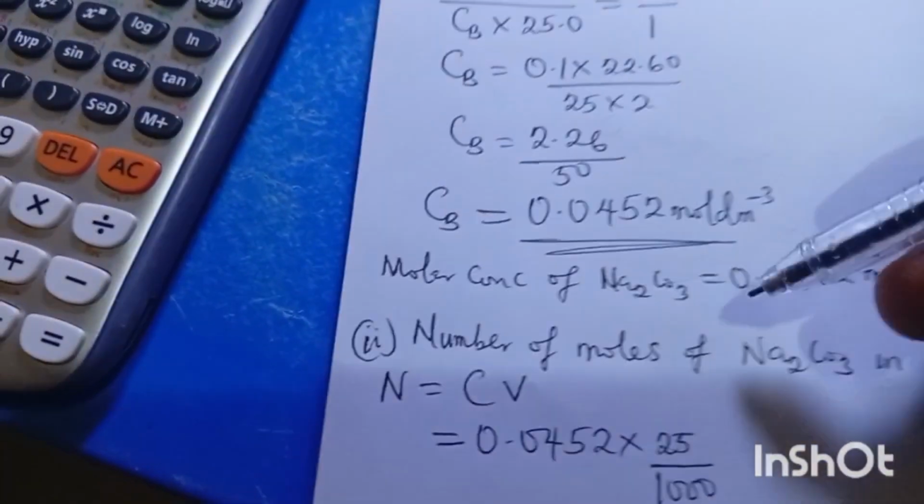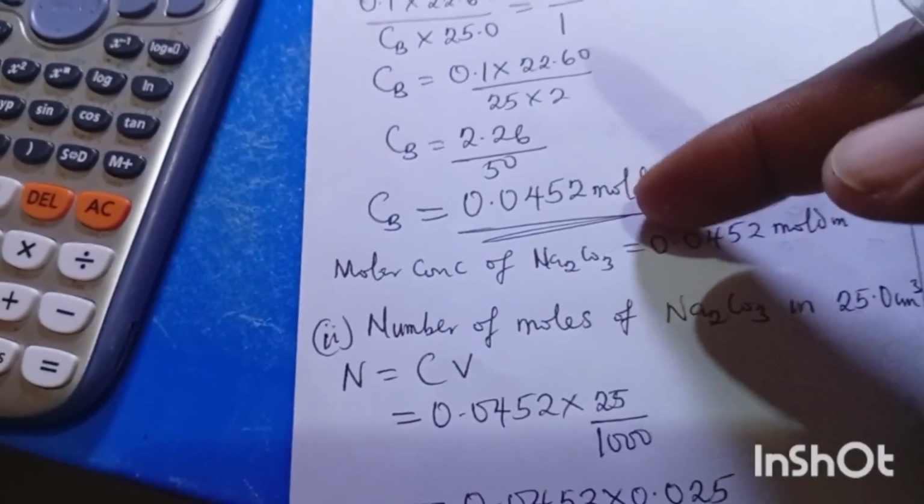And remember, we just finished getting the mass concentration of the base.